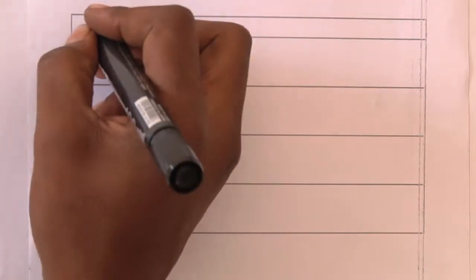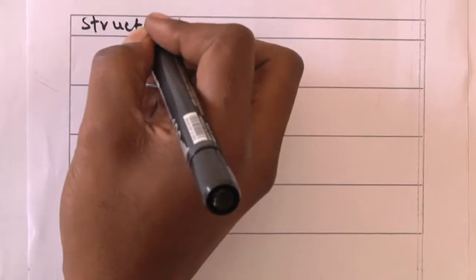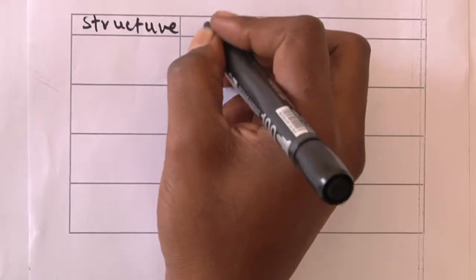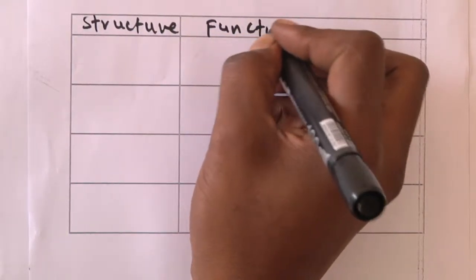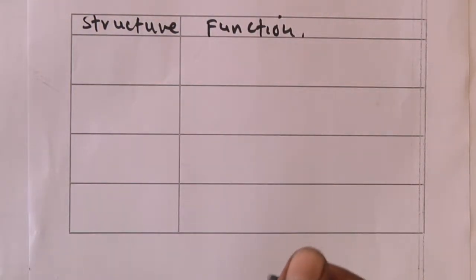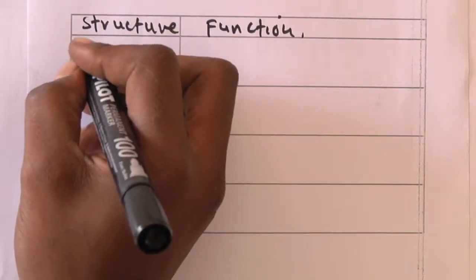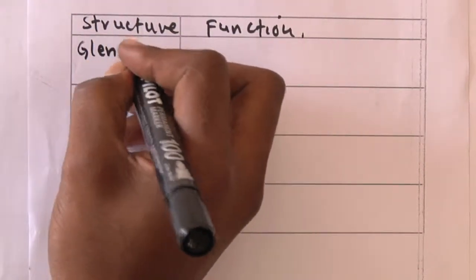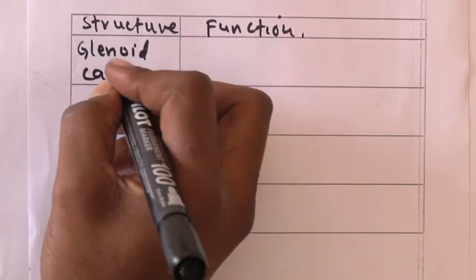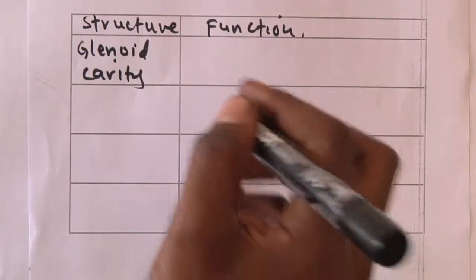So here we are going to have the structure. Then here we are going to have the function of that particular structure. Now, how are they adapted to their function? We've talked about the glenoid cavity. And what is the importance of this glenoid cavity?